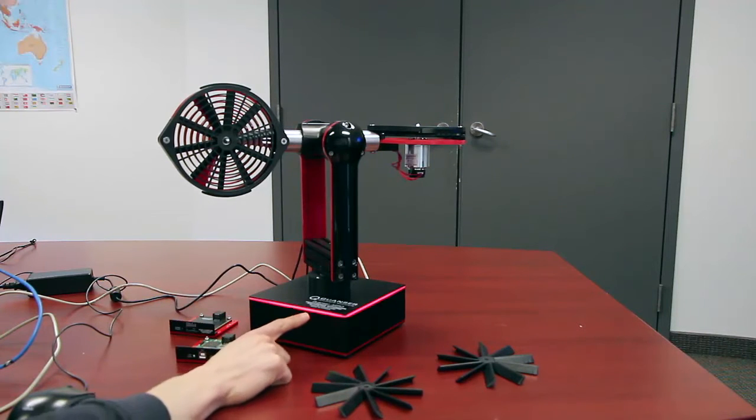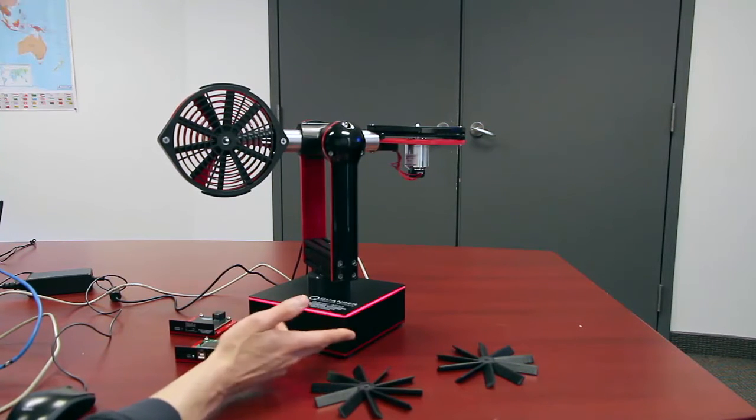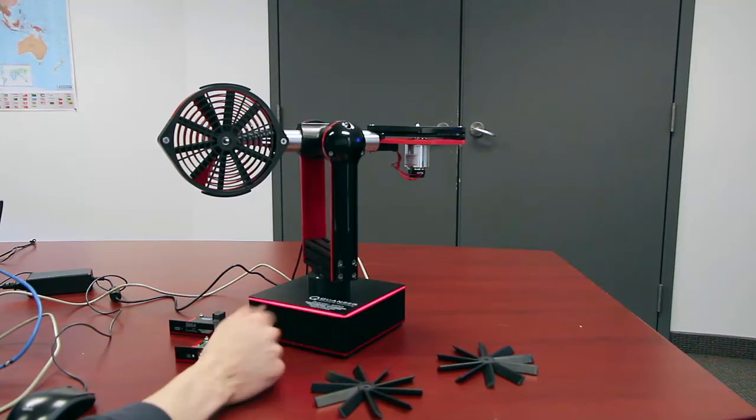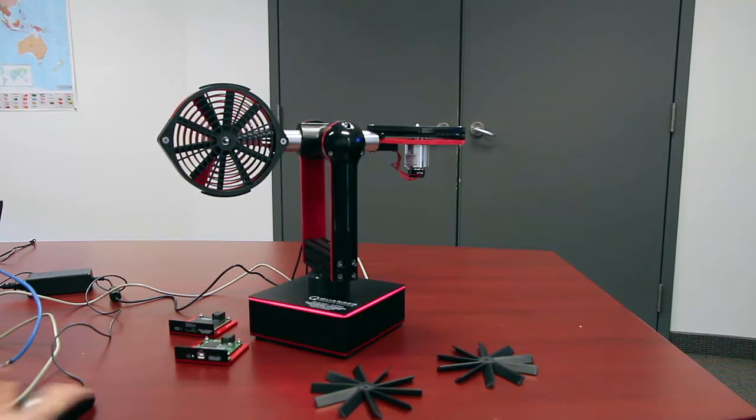There's an LED light here at the bottom. Right now it's in red, but it's user programmable, so you can change it from red to green, for example, when you're running a controller. That's basically what we have it set as right now. That's another nifty little thing that you can program.